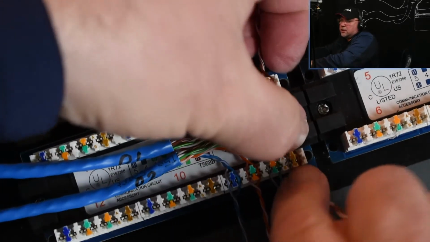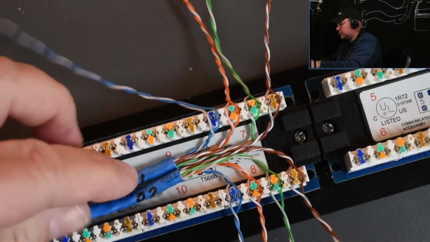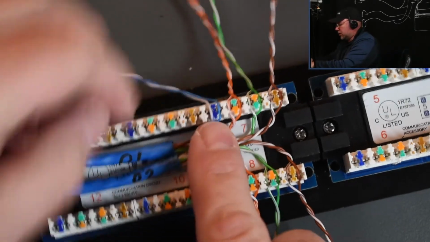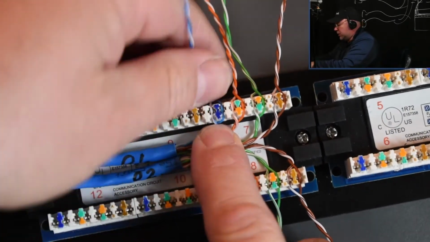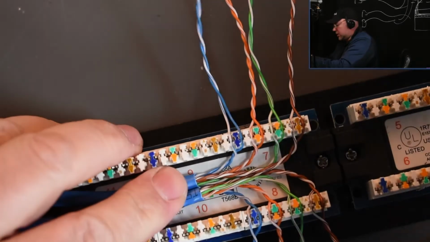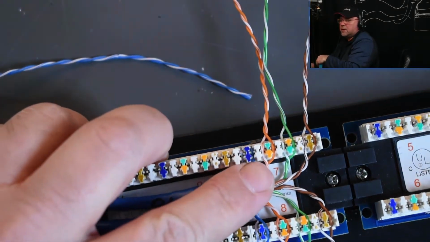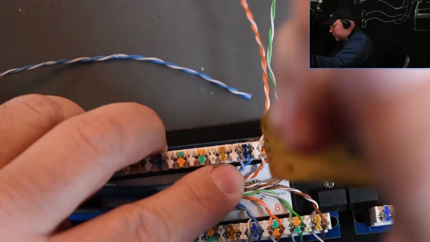Okay, and here, so now we are ready to do the punch. And we're just going to make sure that everything is sitting in where it should be. Straighten those out a little bit. Okay, and do the punch. Right, this thing just came out. See that? Here's the isolation displacement punch. And here's another one.